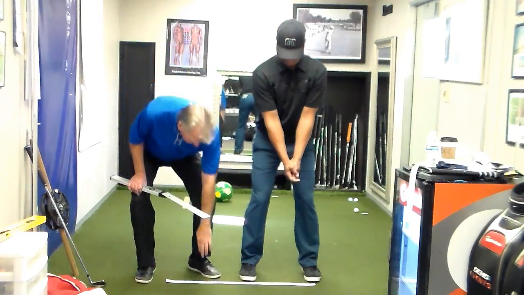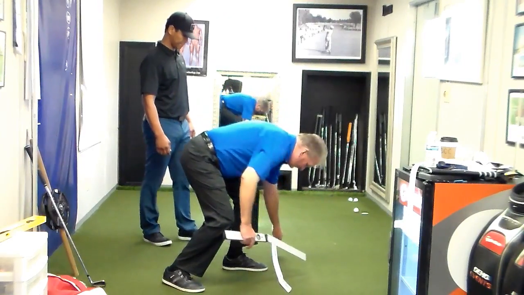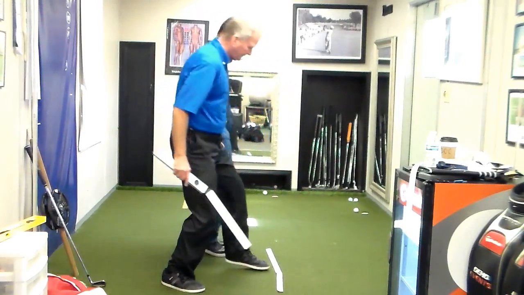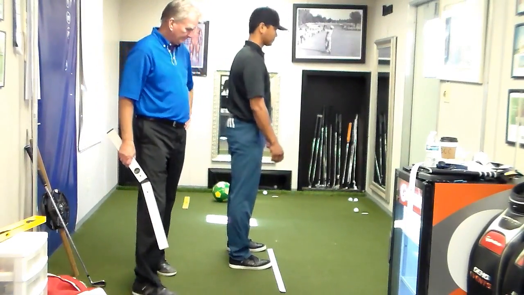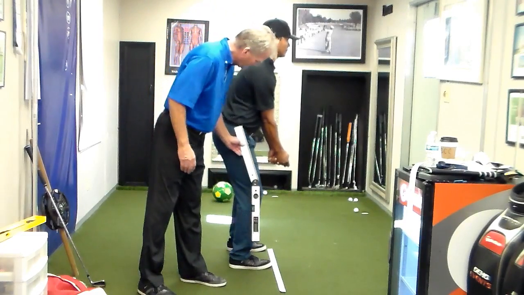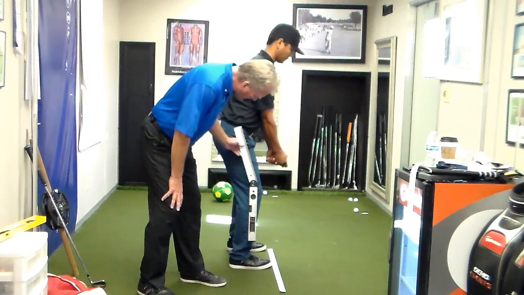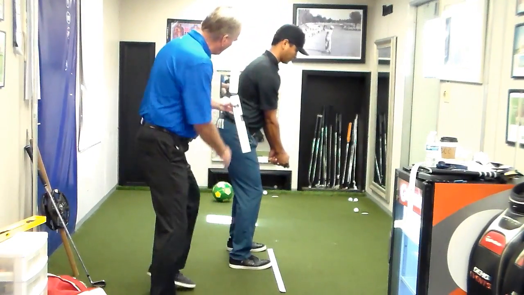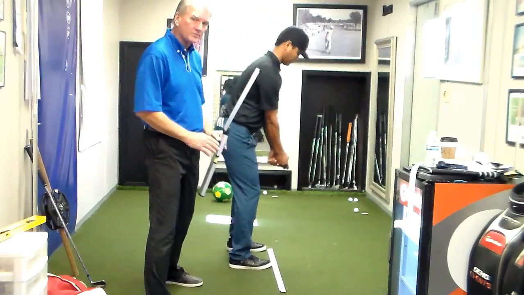So let's turn and face this way now, Jay. So here is Jay's 162, and again you can see that if I hold this 90 degrees, he has a little bit more spine tilt.